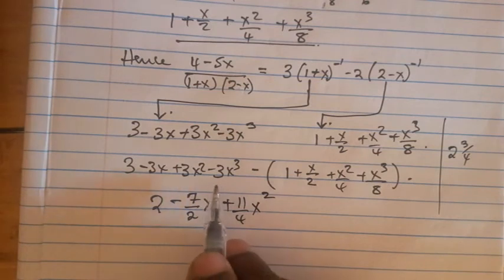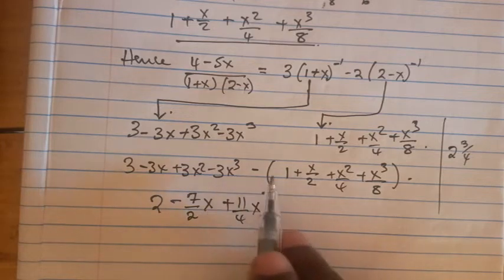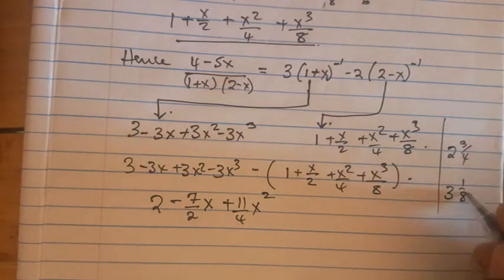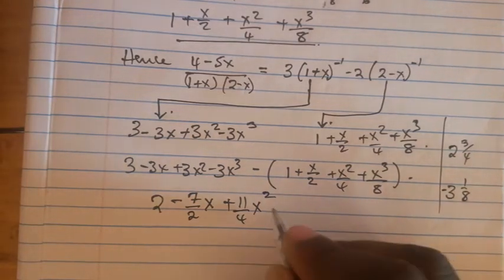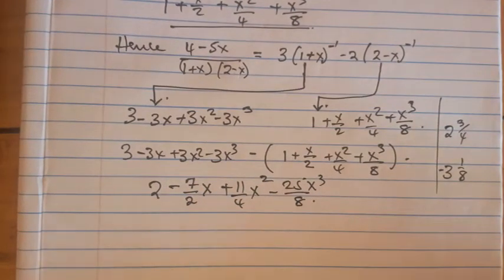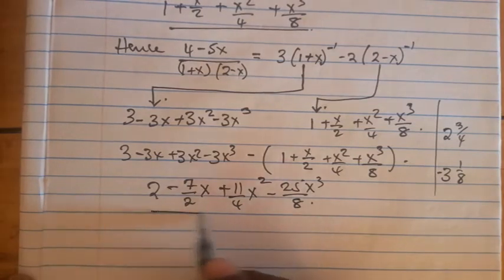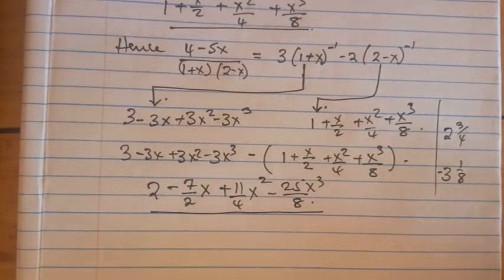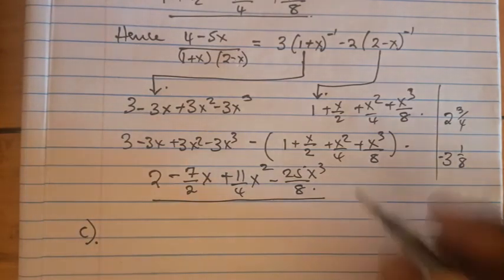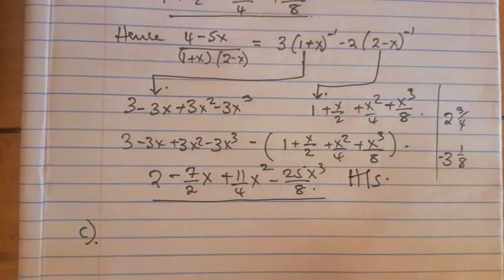Let's go to cubed. The cubed is minus 3x cubed minus an eighth x cubed. This is going to be 25 over 8, which is negative, so minus 25x cubed over 8. And that is just what we have for that particular expansion. So, ladies and gentlemen, please make sure you follow very closely. We have expanded separately.